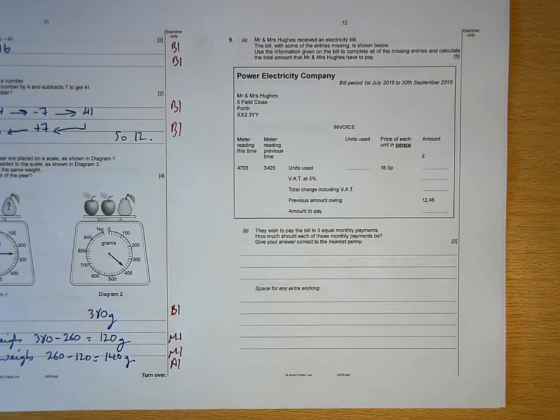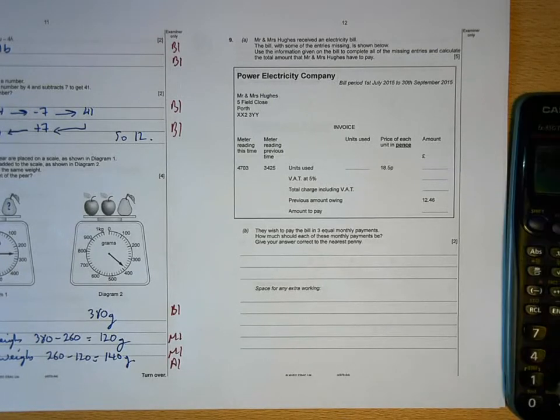So Mr. and Mrs. Hughes received an electricity bill. The bill, with some of the entries missing, is shown below. Use the information given on the bill to complete all of the missing entries and calculate the total amount that Mr. and Mrs. Hughes have to pay.